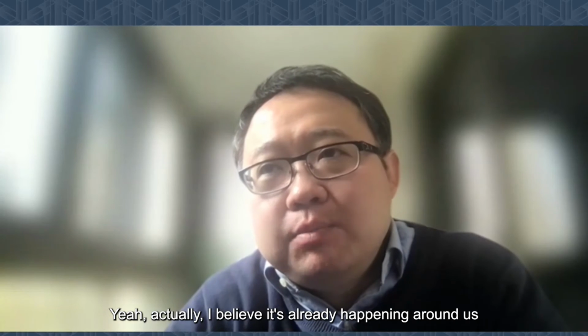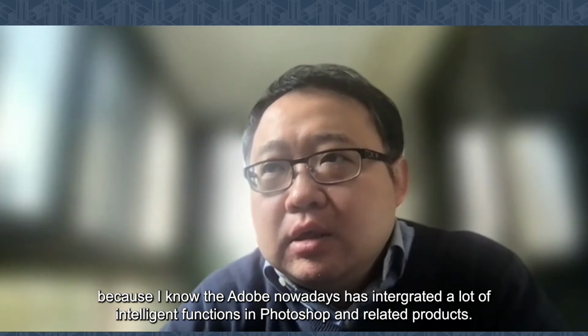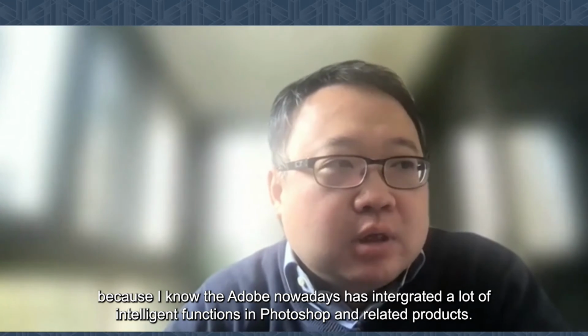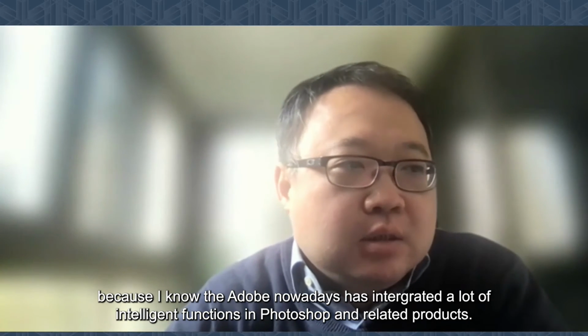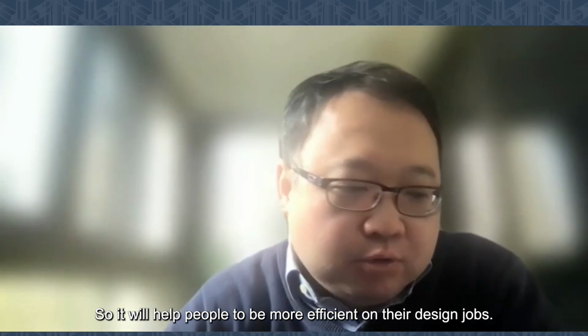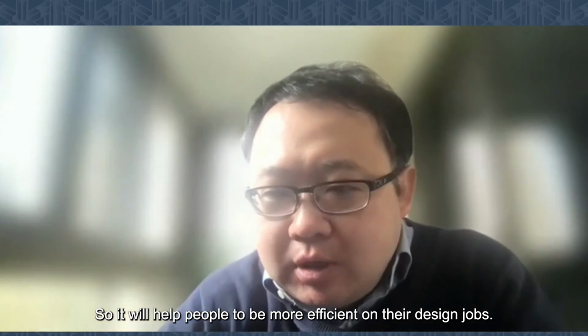Actually, I believe it's already happening around us, because I know Adobe nowadays has integrated a lot of intelligent functions in Photoshop and related products. It helps people work more efficiently on a design job.